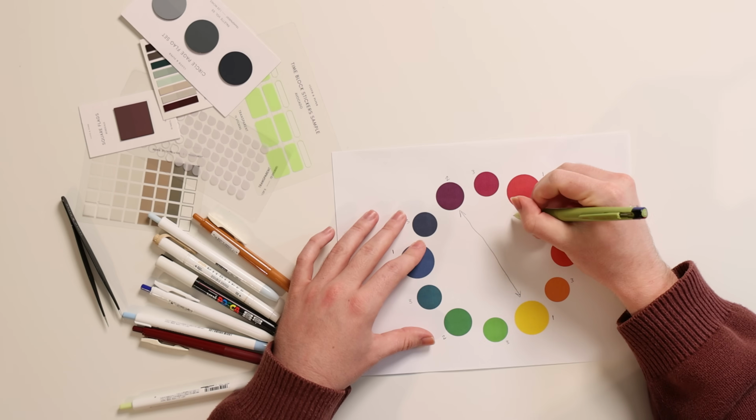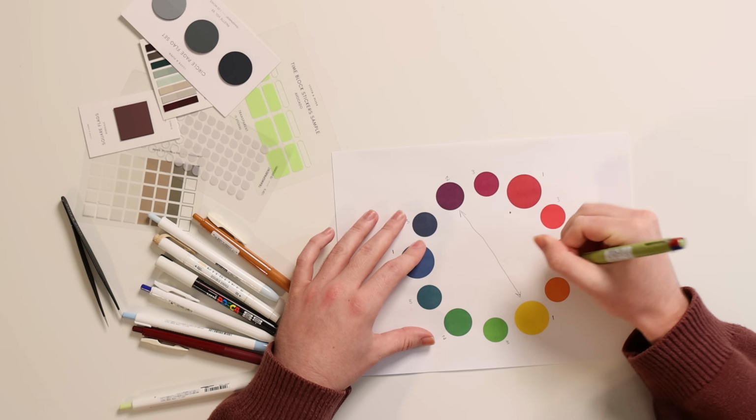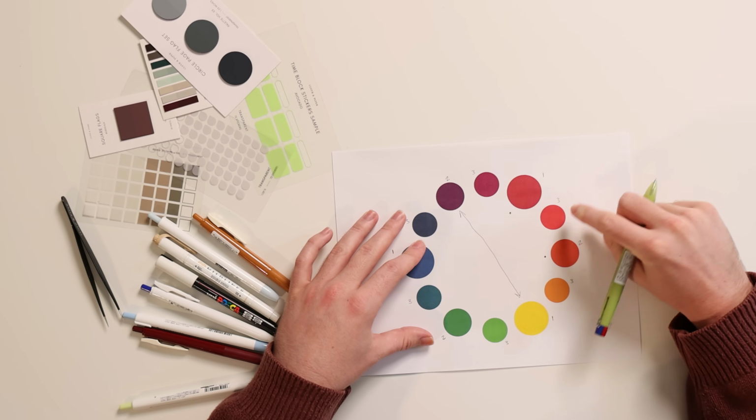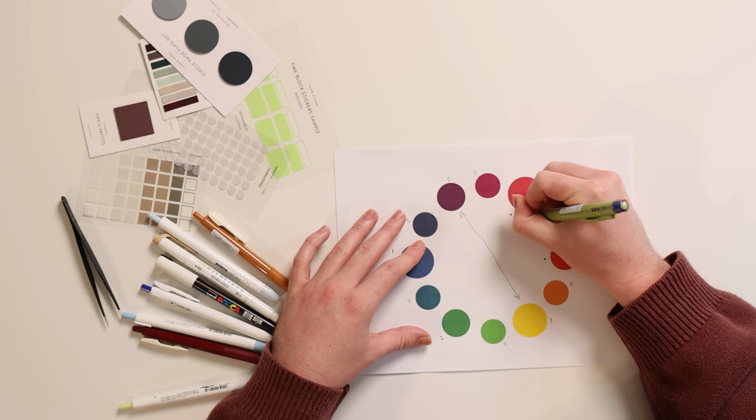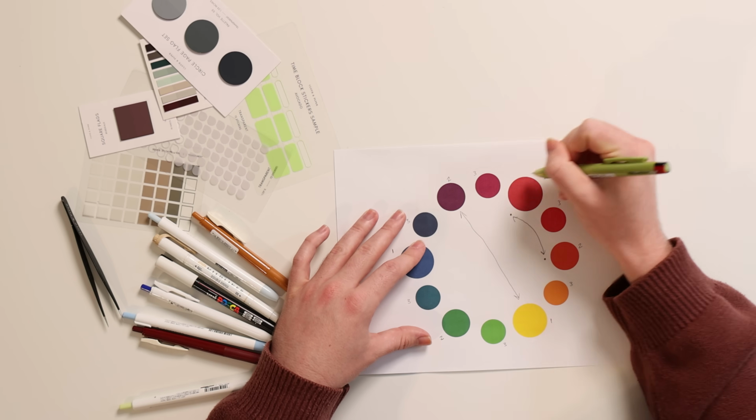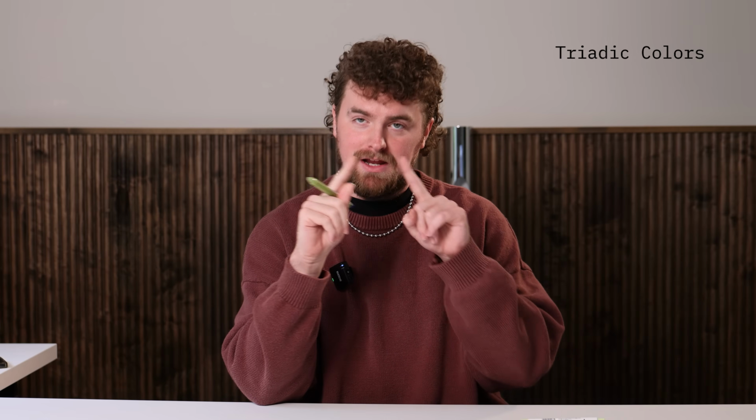So if you go from red to orange, then you have this reddish orange, saffron color next to it. If you go across this way, those are all analogous colors that would naturally go together. And then you have a triadic color relationship, which is any 3 that are evenly spaced on the color wheel.